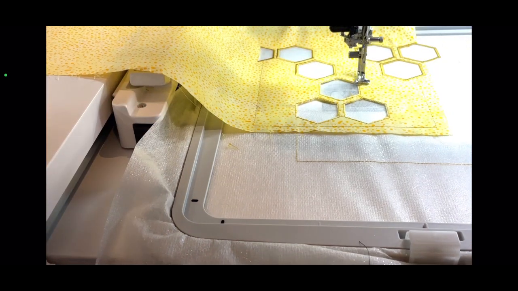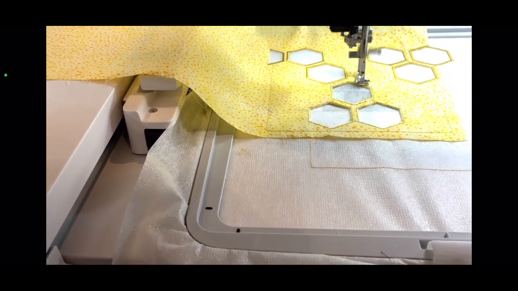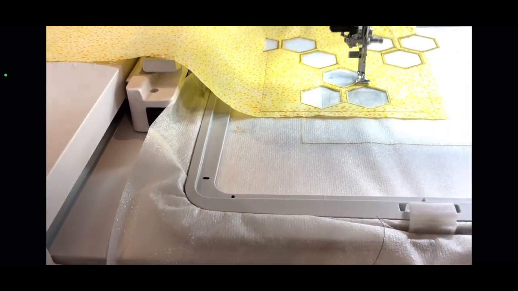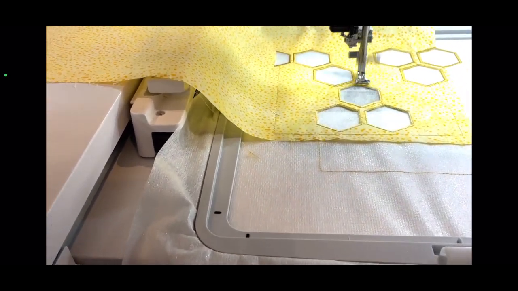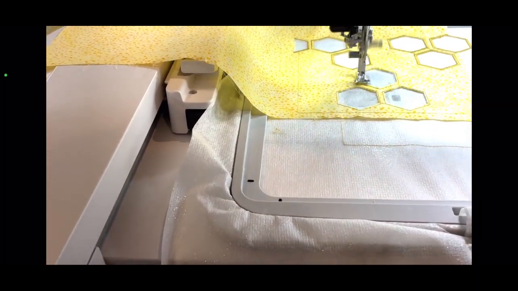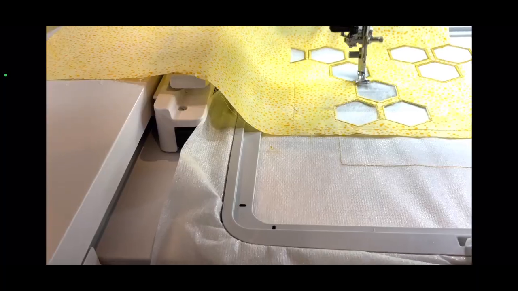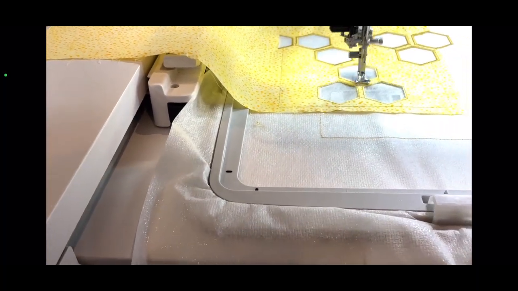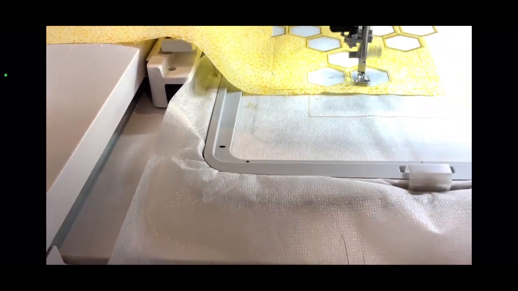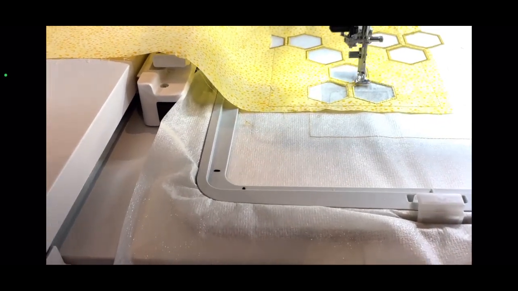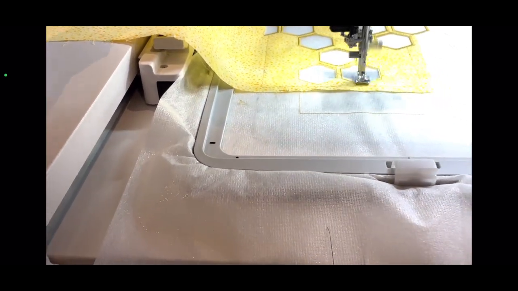So we'll let that do its stitching. It's going to go around the block, or the hexie there, and then it'll start doing its zigzag. And I didn't really do any trimming once I took that out. If there's any little fuzzies, I usually stop it at this point and fix that. So it's going to go around this one. I combined these in sets of 3, so that's why they'll move from one to the next.